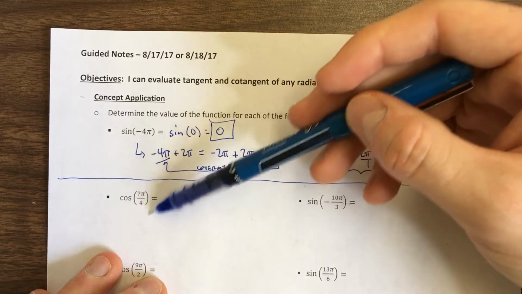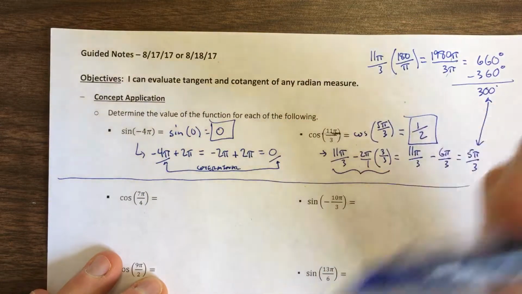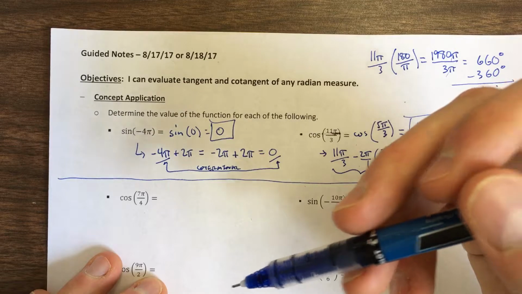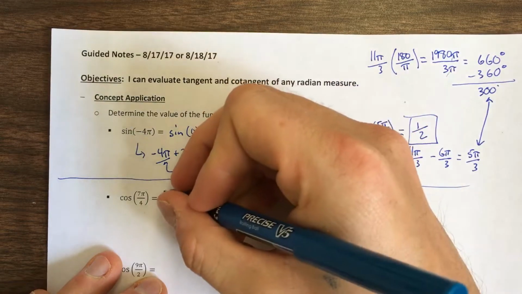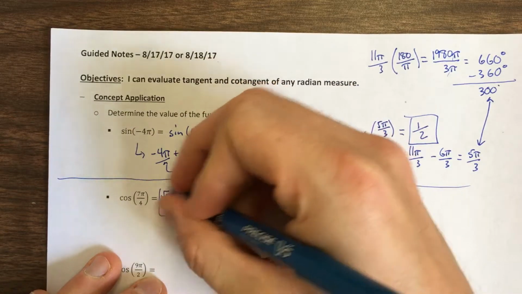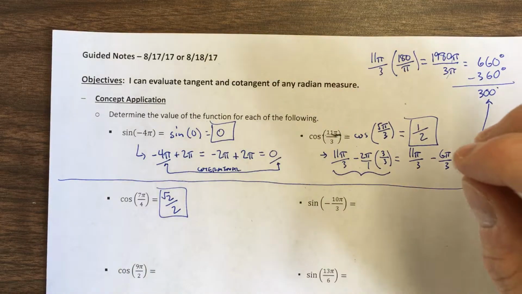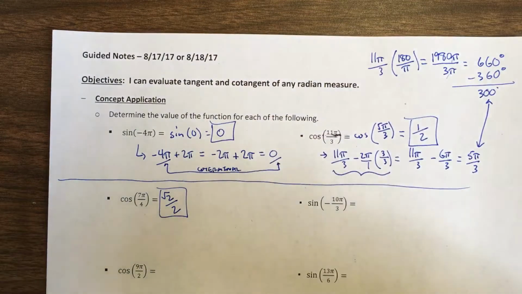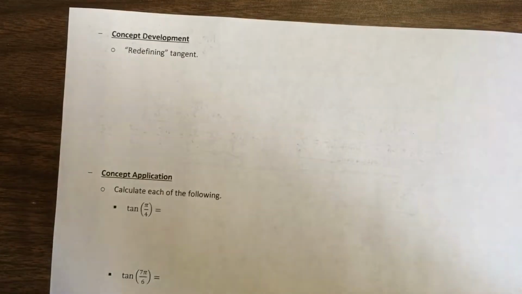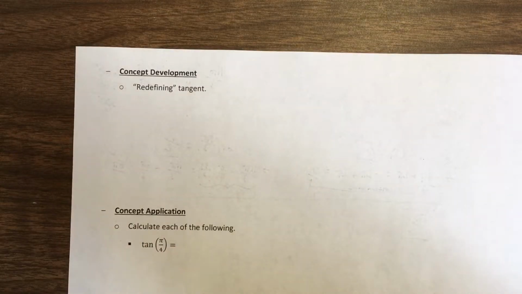But 7 pi over 4, that's in our fourth quadrant, so we can look there at the ordered pair, and the x value would be square root of 2 over 2. Okay. And you could do that for all of these. And we spent time in class finding the coterminal angle and then looking at the ordered pair. All right, I'm going to go to the back side. I think I can squeeze it in on this and then go through a calculation in the next video.